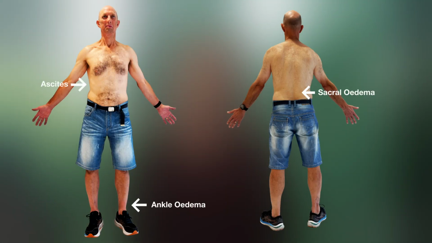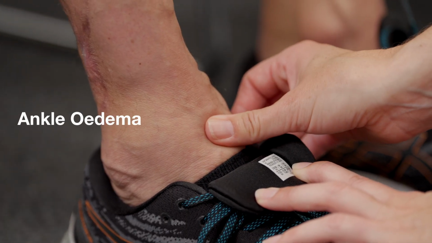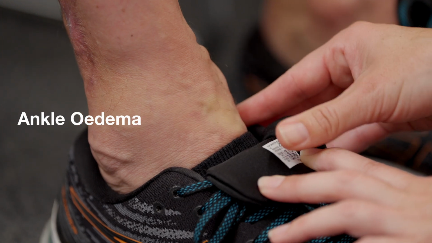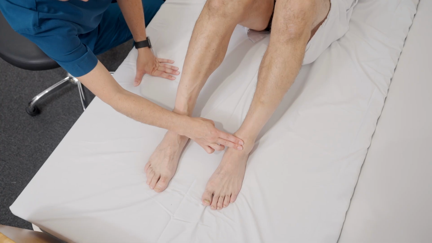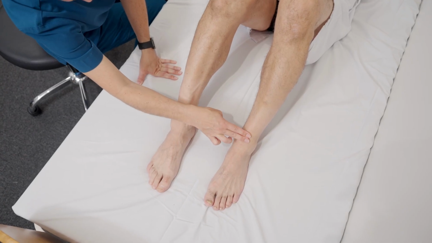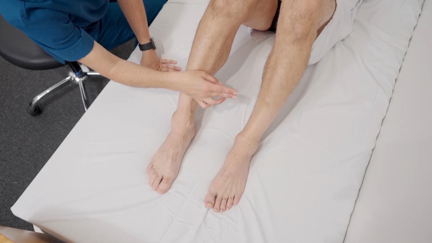Fluid status rating. Look for edema in the ankle or the sacrum. Assess for ankle edema by inspecting and palpating the lower leg and ankle for fluid accumulation. Press down firmly on the skin, moving from the top of the foot up towards the ankle. If there are depressions present after you remove pressure, this is a sign of edema.